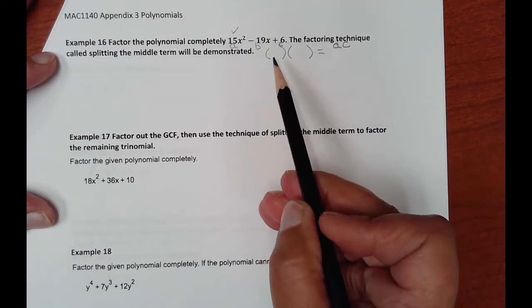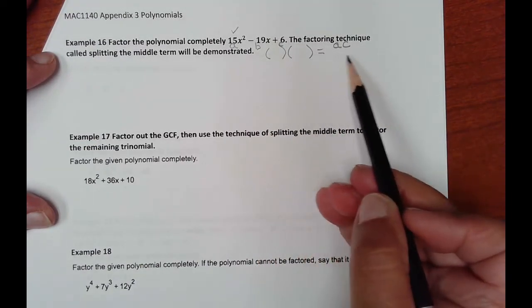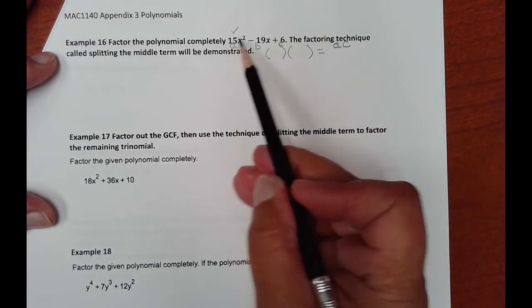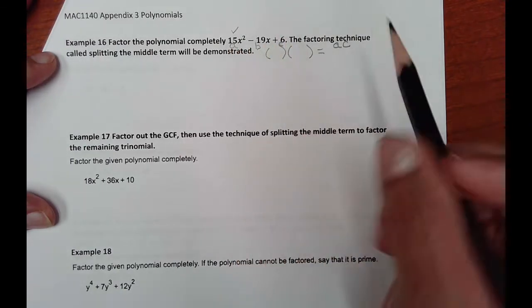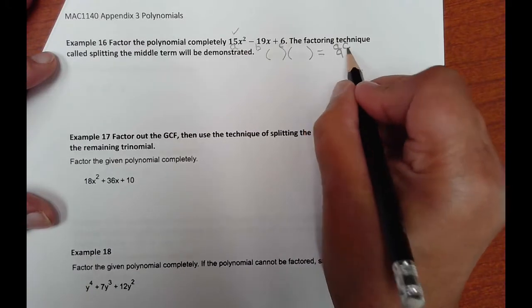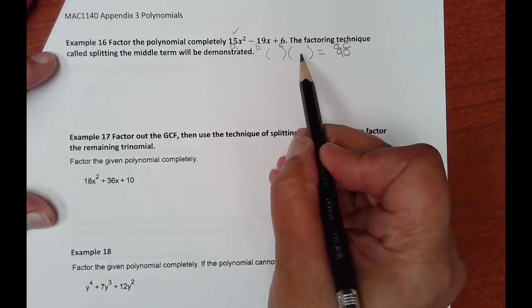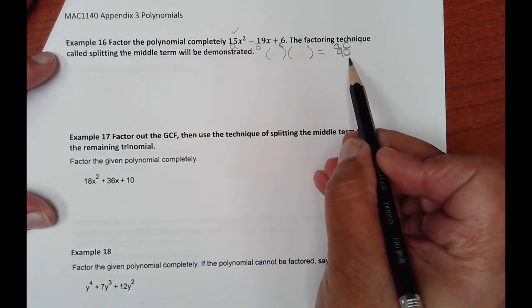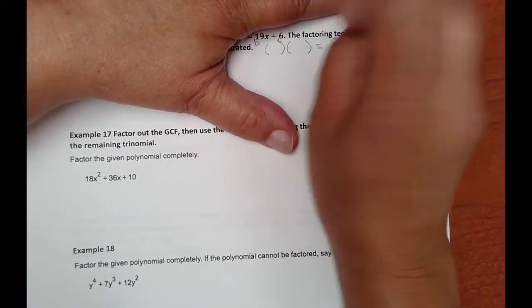So this time you're looking for two numbers that multiply together to give you whatever A times C is. A times C is 90. 15 times 6 is 90. So you're looking for two numbers that multiply together to give you 90. Let me write this a little bit more clearly.